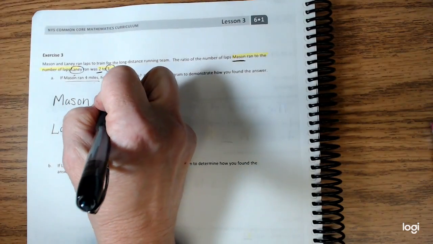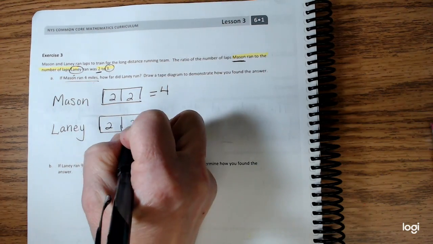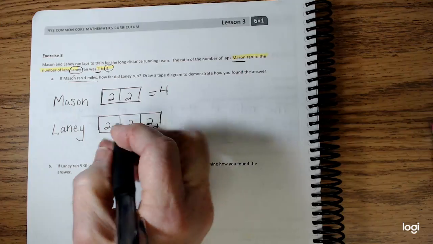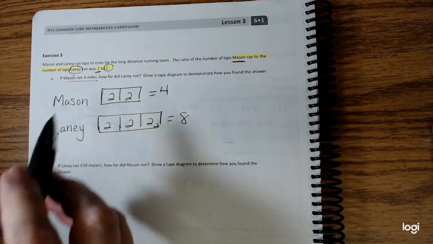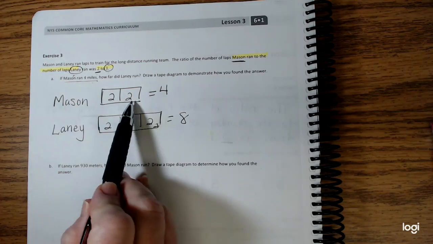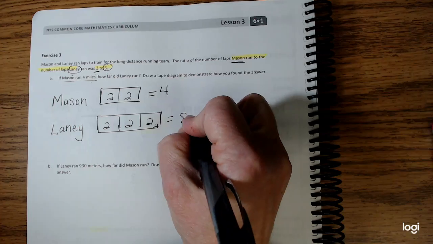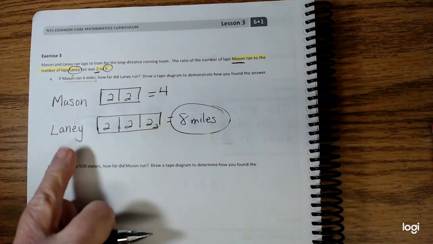That means each box is 2. For Laney, 2, 4, 6, 8. So the question says, if Mason ran 4 miles, how far did Laney run? Laney ran 8 miles.